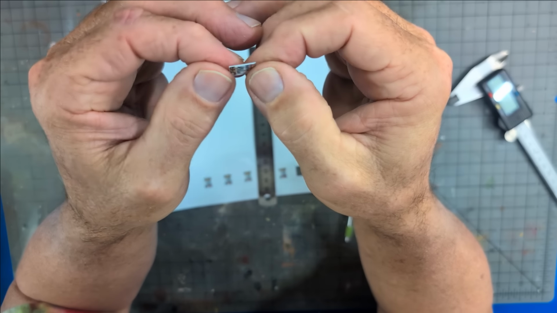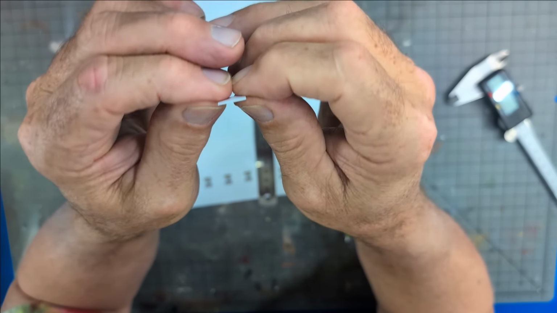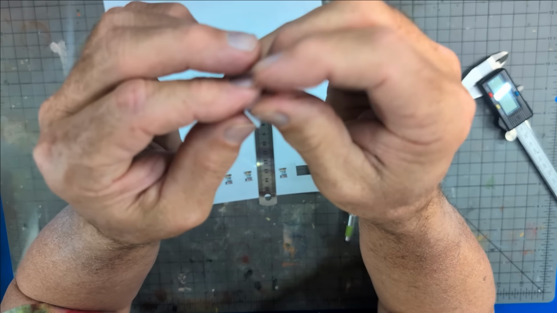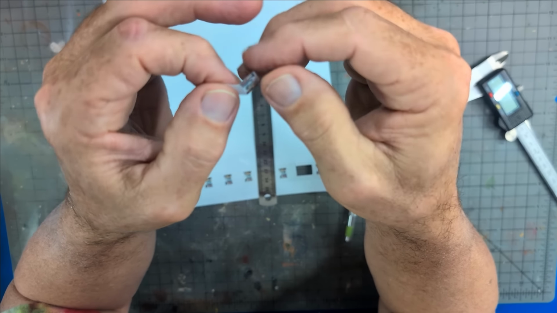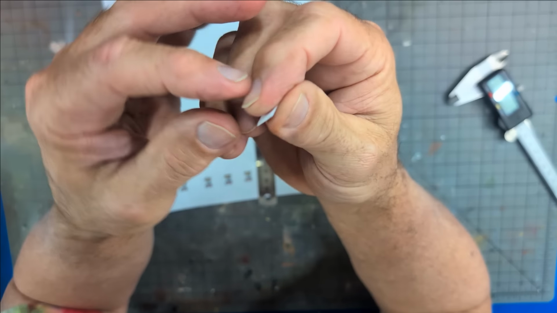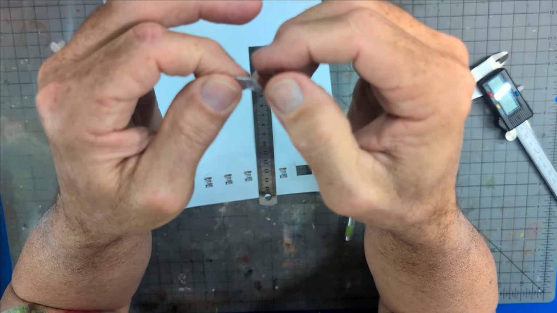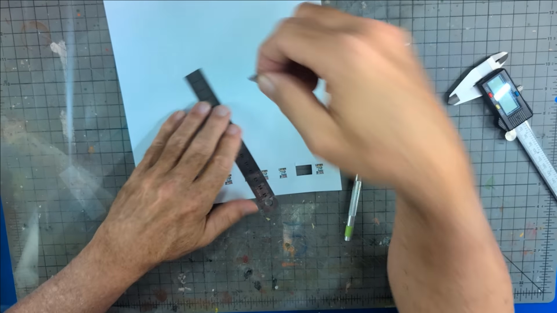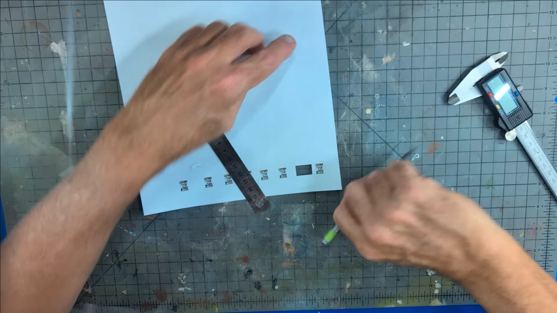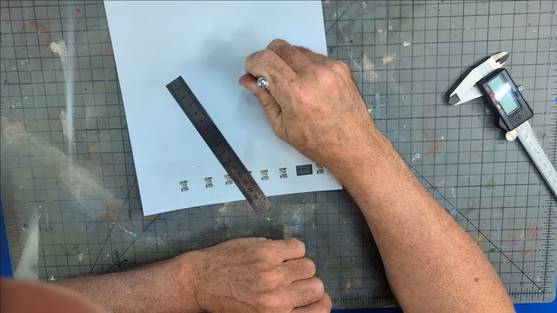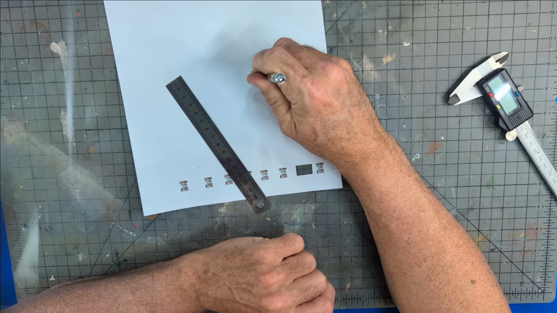Okay. Could be slightly more. Okay. All right. Then when you think you've got it, we'll just lay it down here and take a look at it. It looks pretty good.